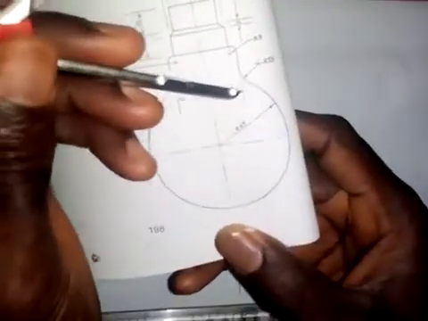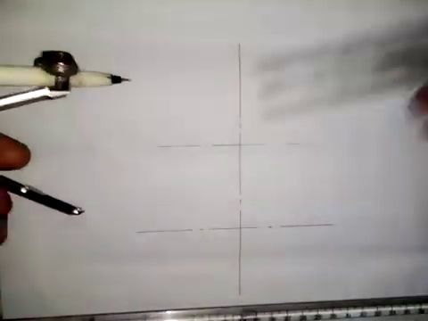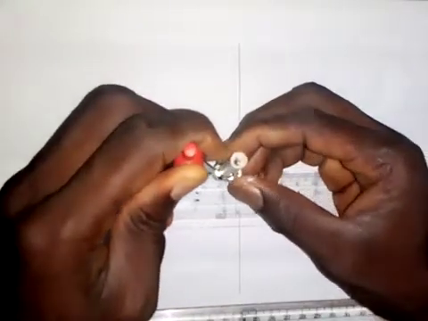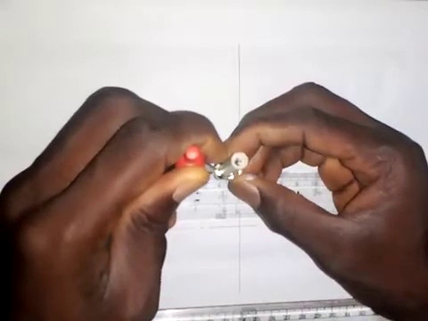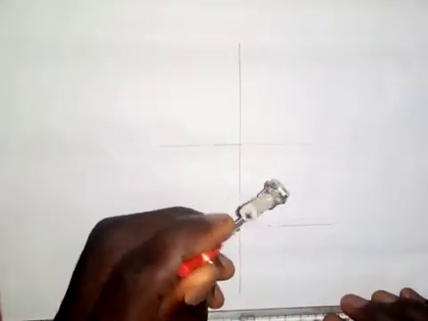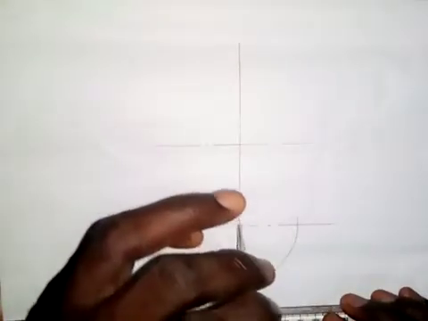Alright, having done that, the next thing I will do is draw this arc, whose radius is 37 millimeters. So I take 37 millimeters on my ruler with my compass, put it here at the center, and draw an arc like this.